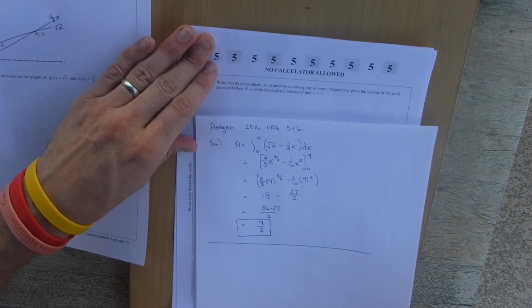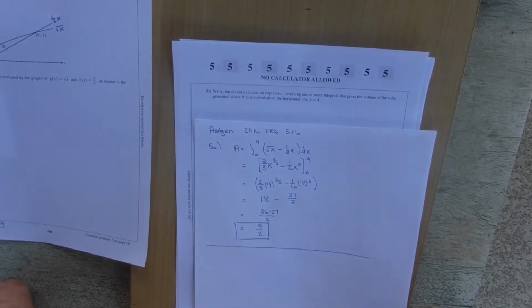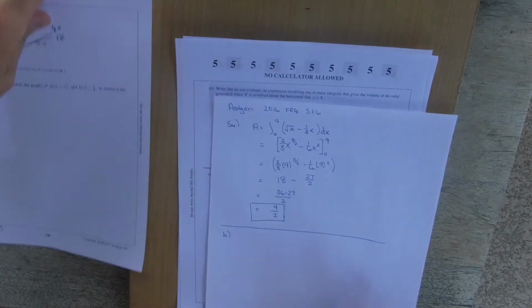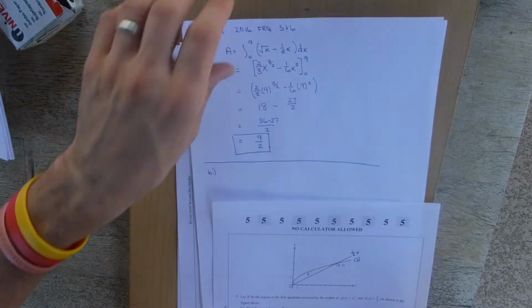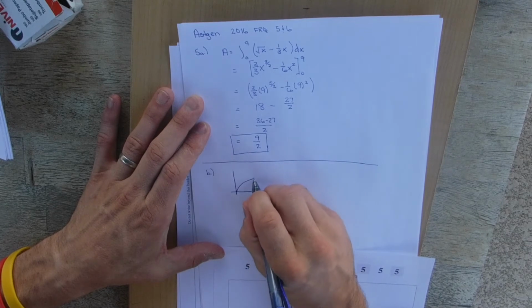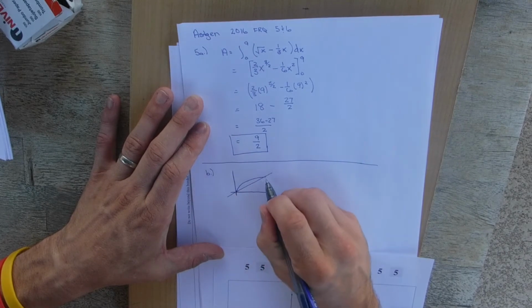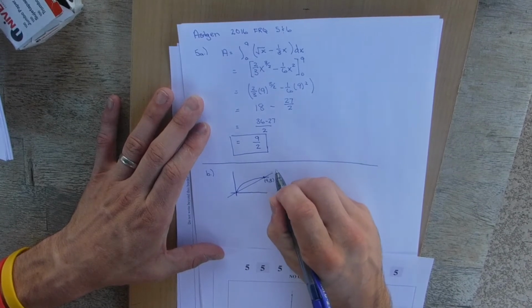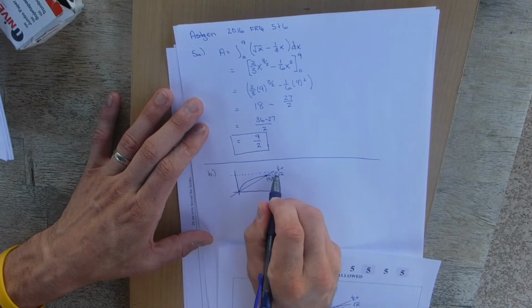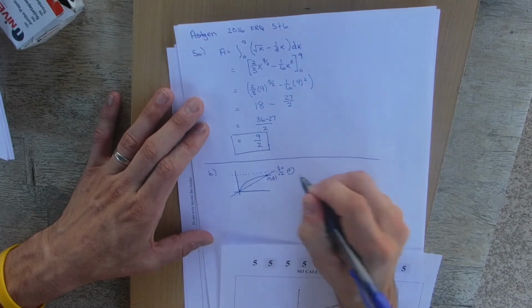Question B. Write but do not evaluate an expression involving one or more integrals that gives the volume of the solid generated when R is revolved around the horizontal line y is equal to 4. Alright, kind of taking our picture into consideration. So we see that we have a square root and we have a line of 1/3 x intersecting at the point 9, 3. Okay, so that's the square root. This is the 1/3 x. Now, notice that y is equal to 4 is above both of those. Okay, this is your axis of revolution.